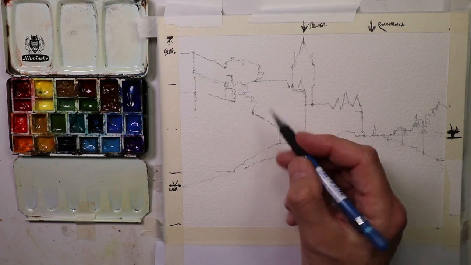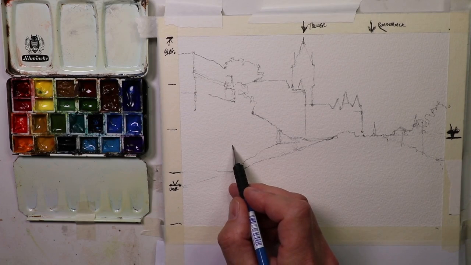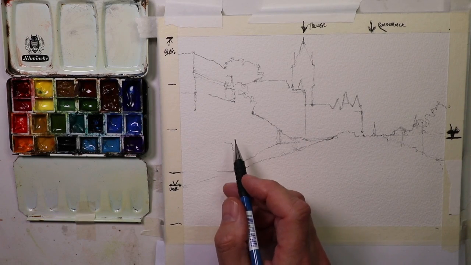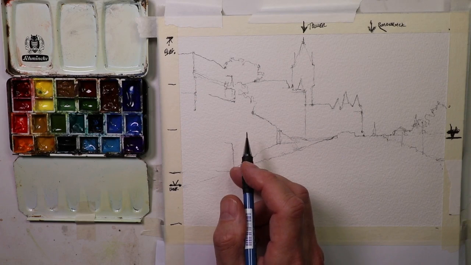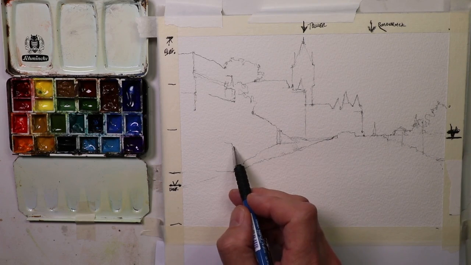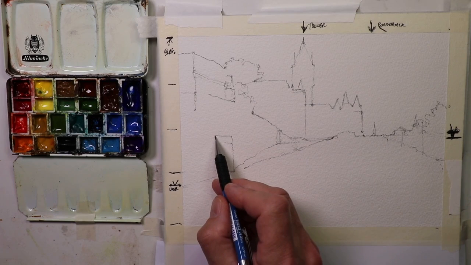And in the picture, that's pretty close to that mark there. So we're good there. And the height of that wall is approximately a little bit above the horizon line.